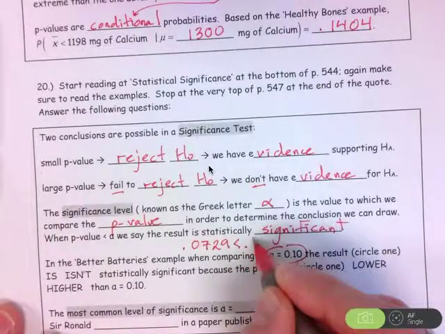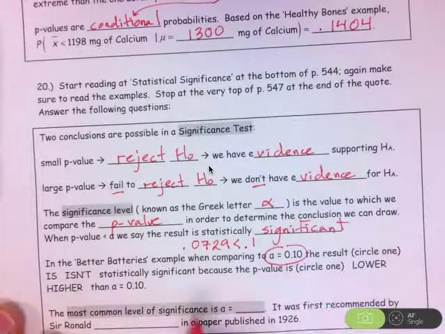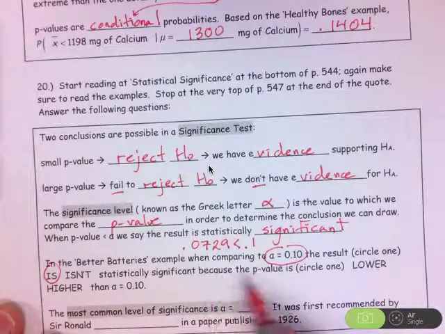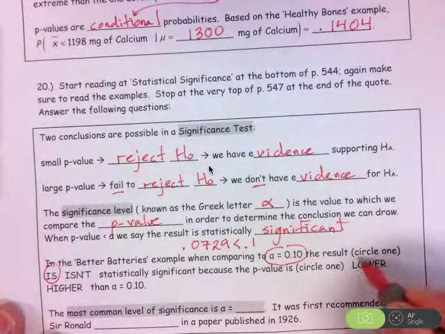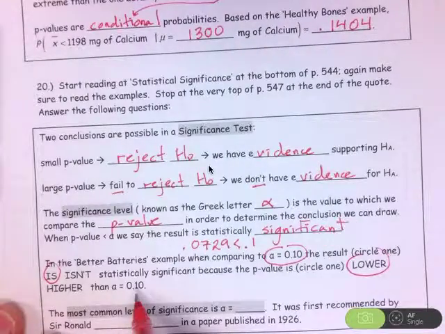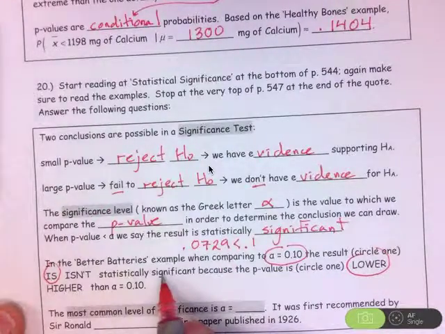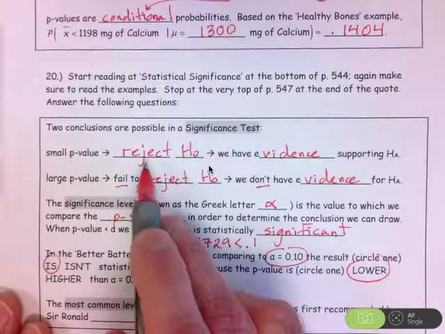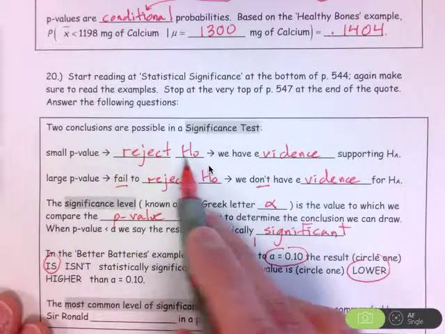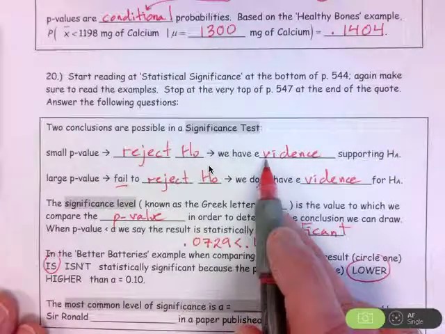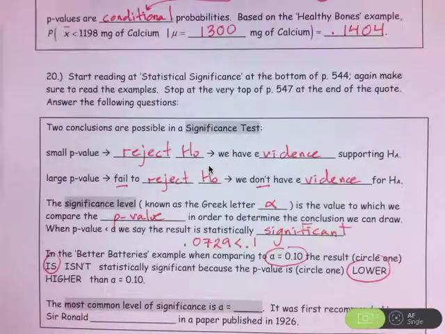That's less than 0.1. So in this case, this result is statistically significant because the p-value is lower than our level of significance. We have a statistically significant result. What that means is that we can reject the null hypothesis and we could say that we have evidence of the alternative hypothesis. That's the logic behind significance tests.